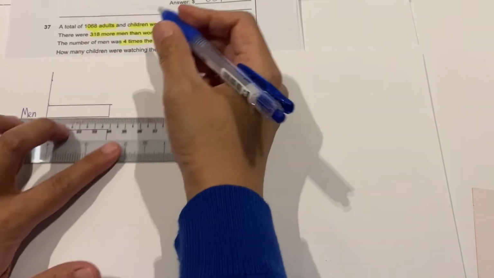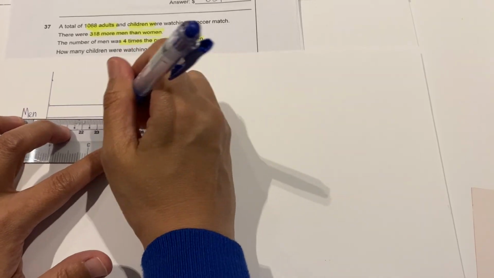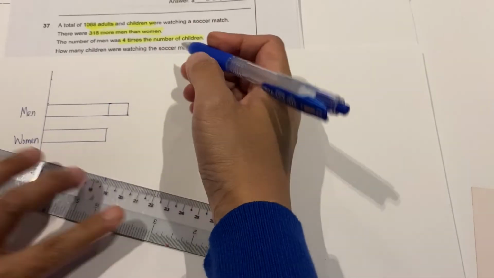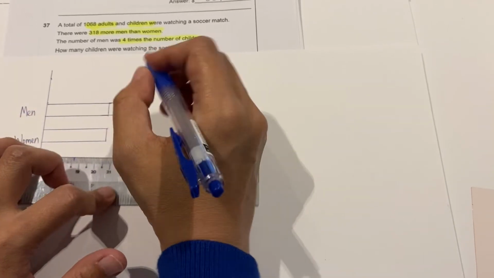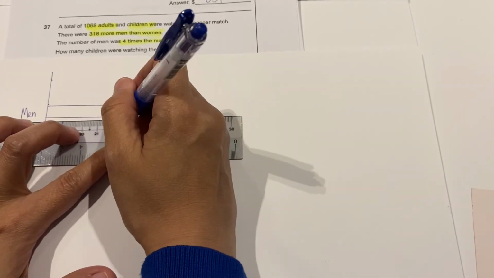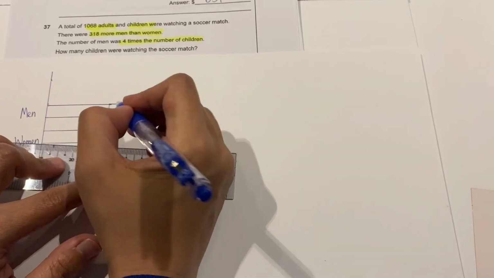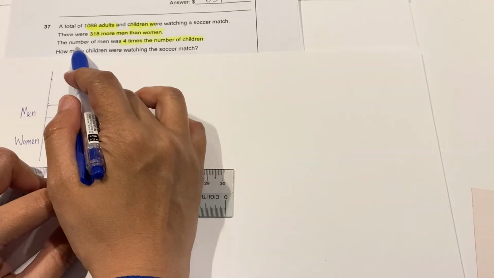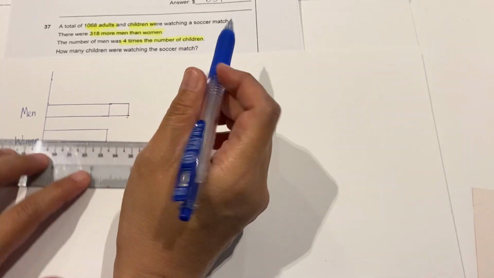Right, the men is 318 more, so I just show the 318. So that's 318, okay, more, right? So you can indicate or you can just leave it. Okay, so here then what happened is the number of men was 4 times the number of children.